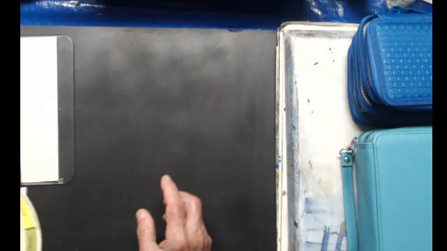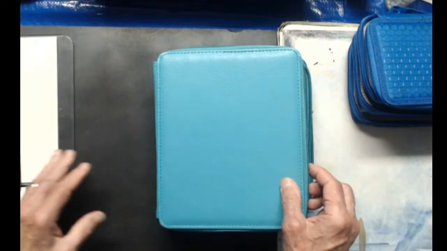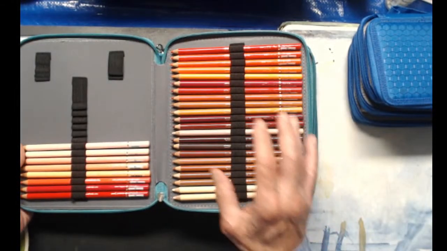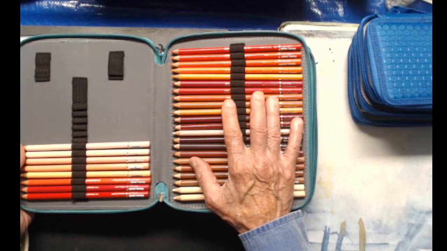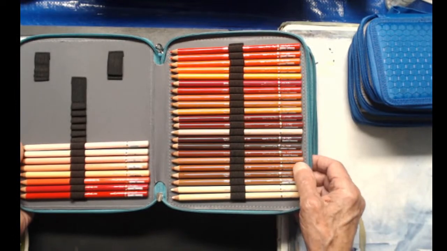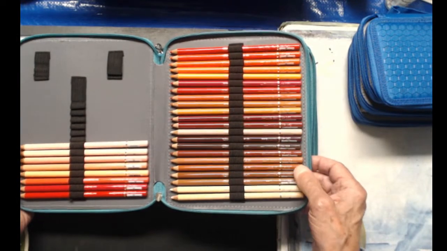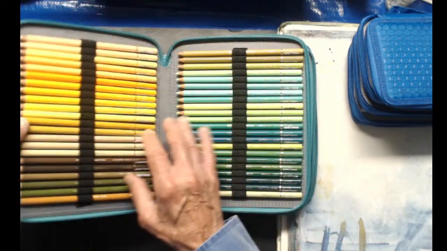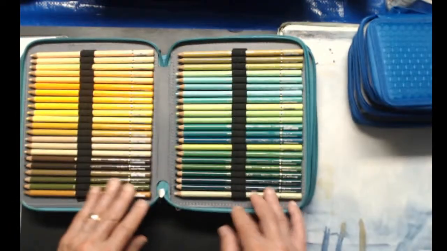So what I was going to do is show you my color pencil set. At Everetts Watercolors, I have on my website a 150 set of colored pencils, and you can buy them individually or in sets of 12. Now this happens to be the 150 set. There's all the reds. Then you go down, here's all the yellows and greens.